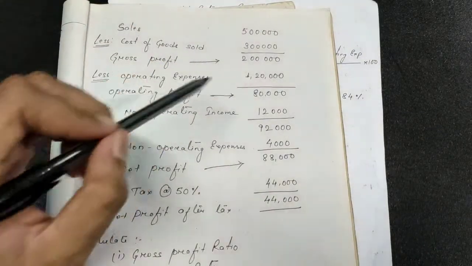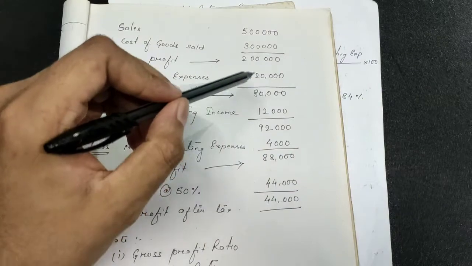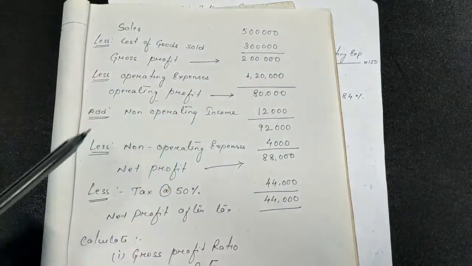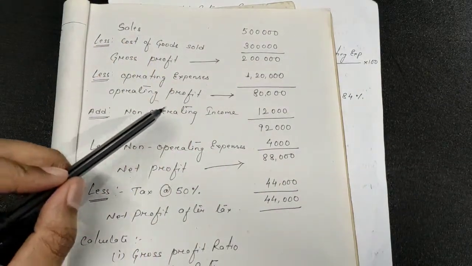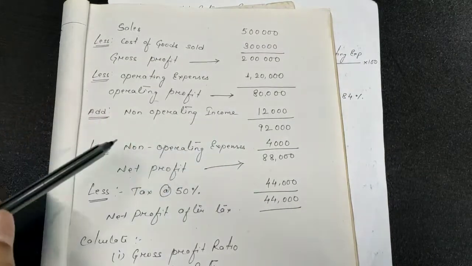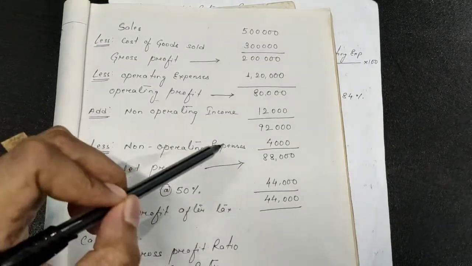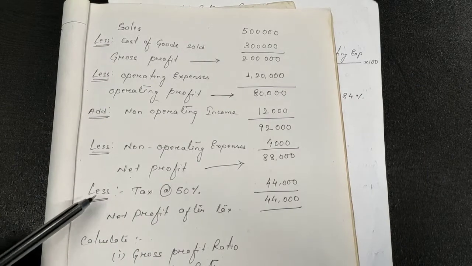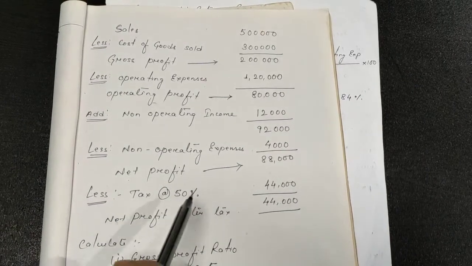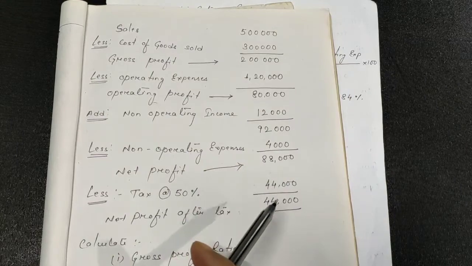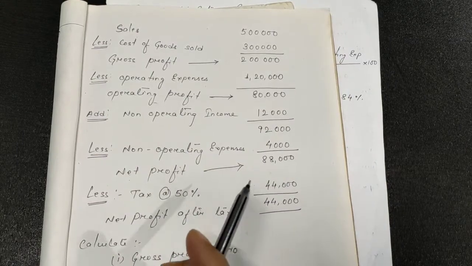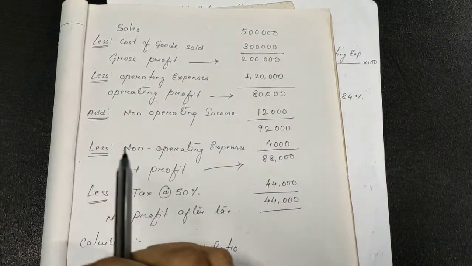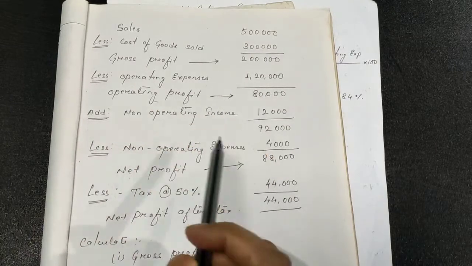Then operating expense is given. Then after separating operating expense from gross profit, you got what? Operating profit. Then they have given non-operating income, then non-operating expenses, and then net profit. And after that, below what you see here, given here less tax at 50%, 44,000, and that net profit after tax is 44,000. So these are the details given to you.